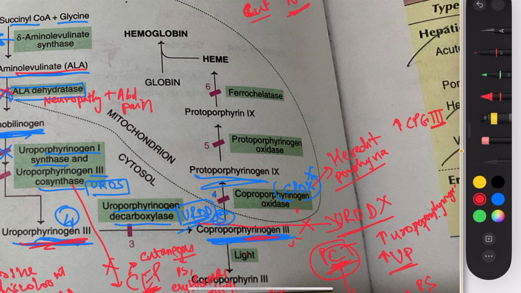But what are we expecting this patient to have? Now that is something interesting here. The patient will have both conditions. The patient will have cutaneous conditions and also neurovisceral conditions. So the patient will come with complaints of photosensitivity, but the patient will also come with neurological complications, developmental delays.